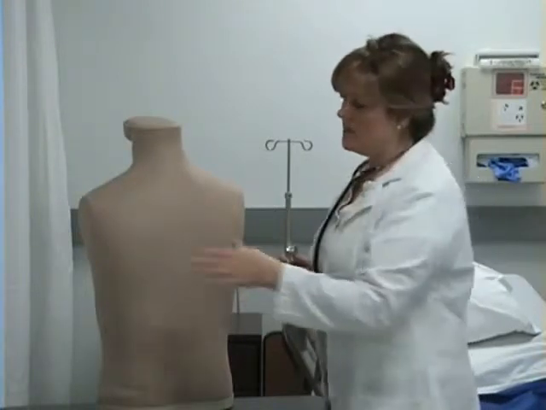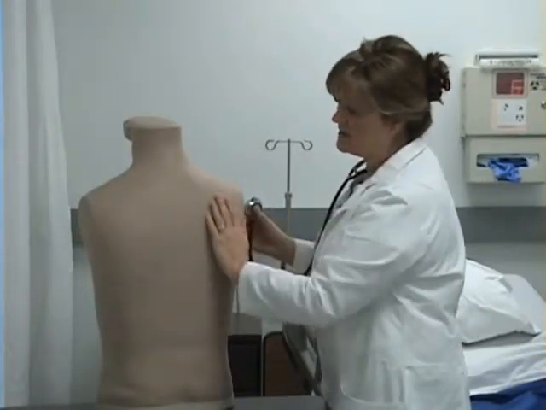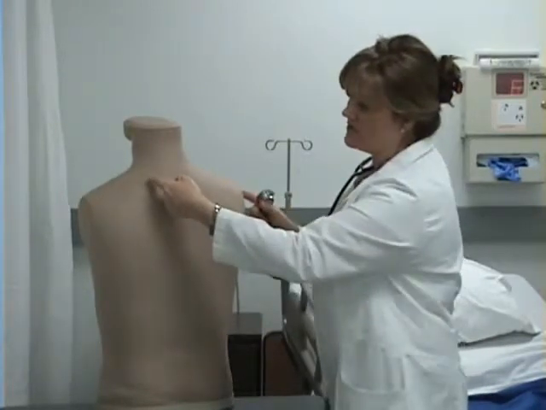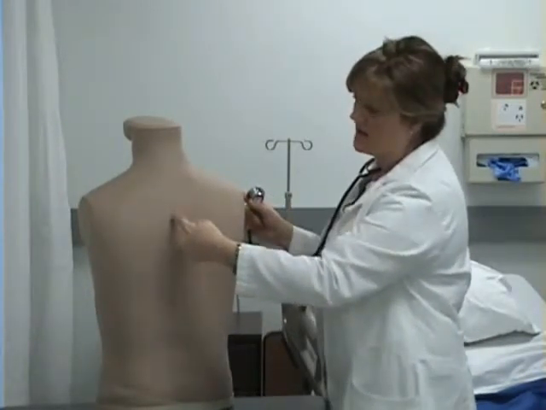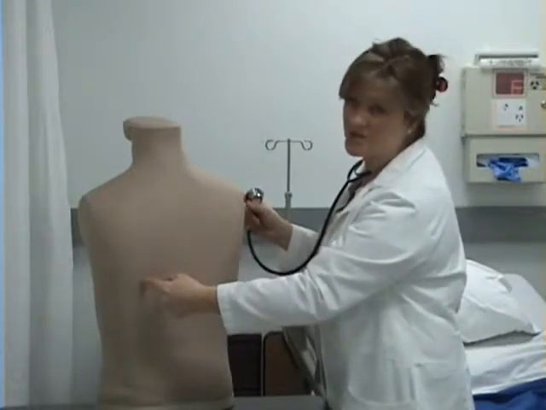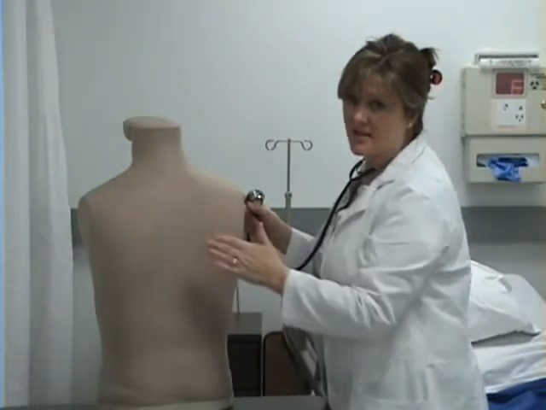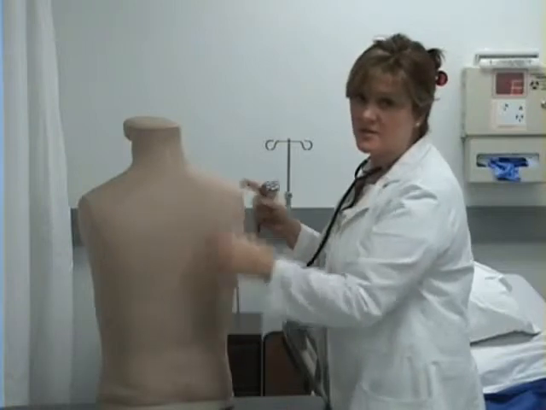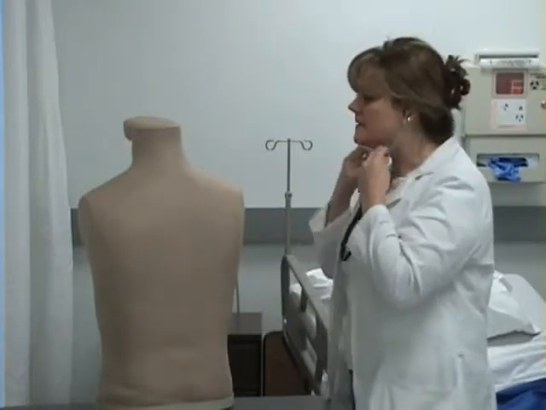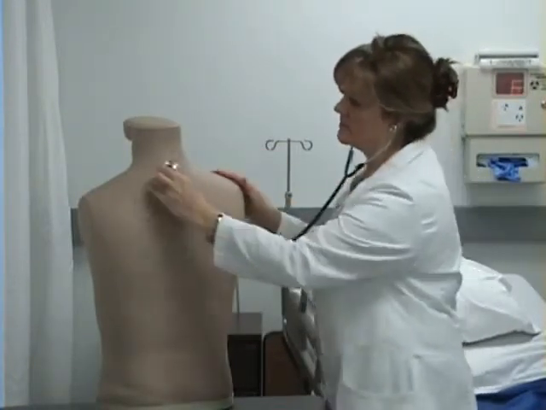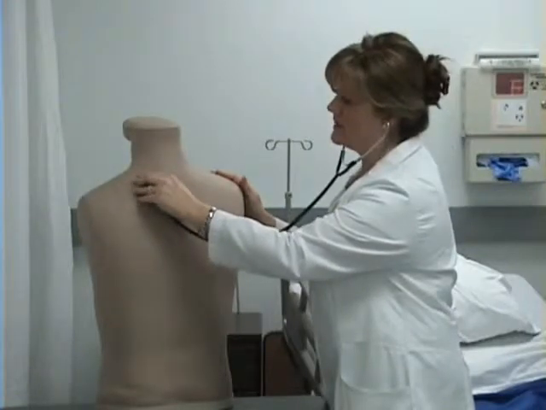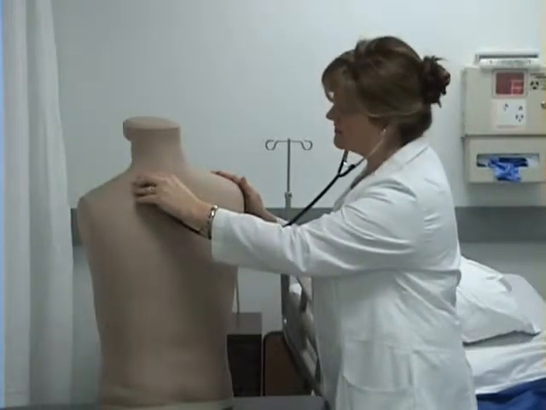Now, posteriorly, you're going to listen a little bit different. We've got the scapula here and here. Again, we don't listen over bone. So we have to be careful to start at the apex and move in a C fashion. So we're not listening over the scapula, and we're not listening over the spine. No bone. A deep breath in and out.